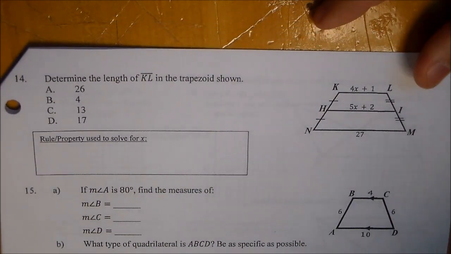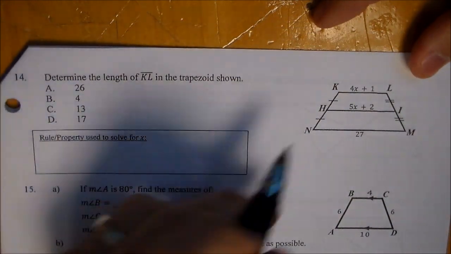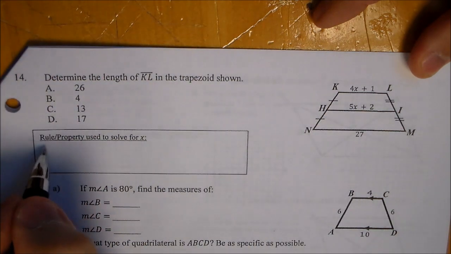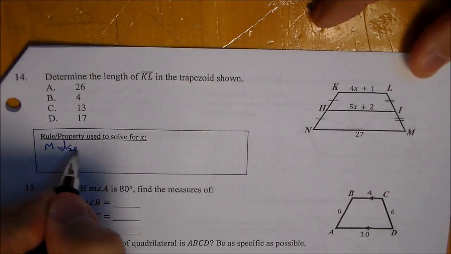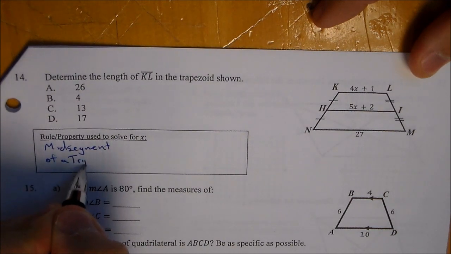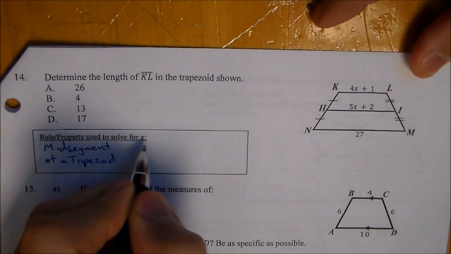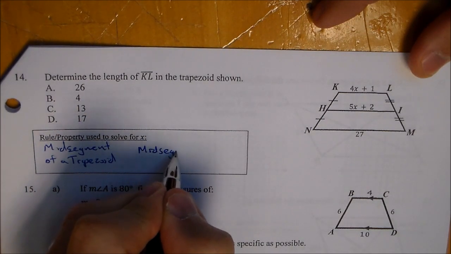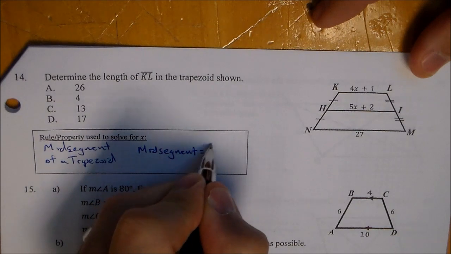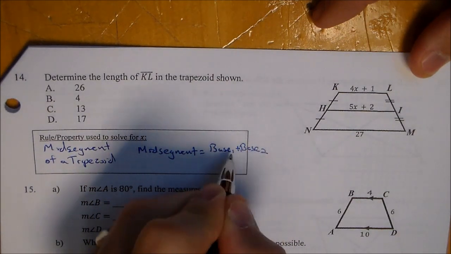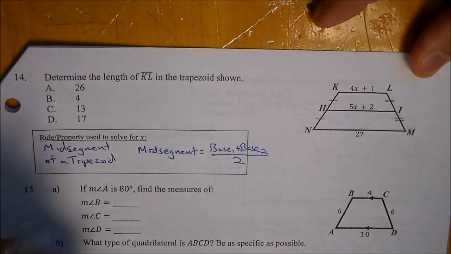For number 14, we are looking at a trapezoid, and we're solving for what we call a midsegment here. So this is the midsegment of a trapezoid. So that is going to be that the midsegment is equal to base 1 plus base 2 over 2. It's the average of the bases.